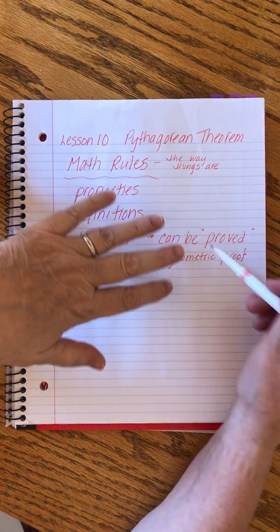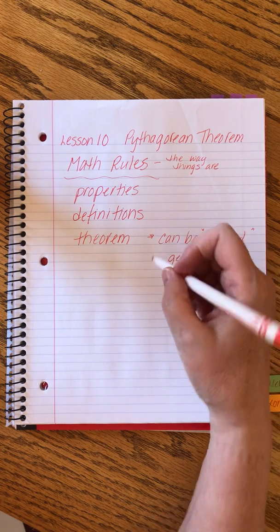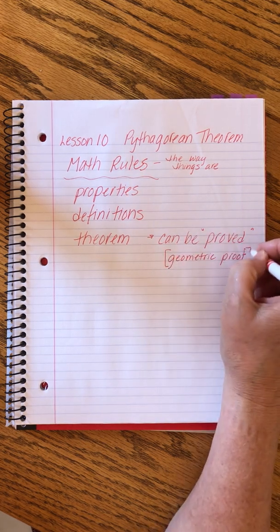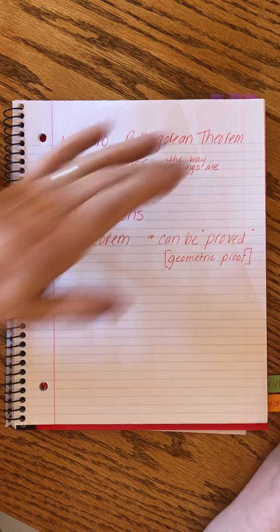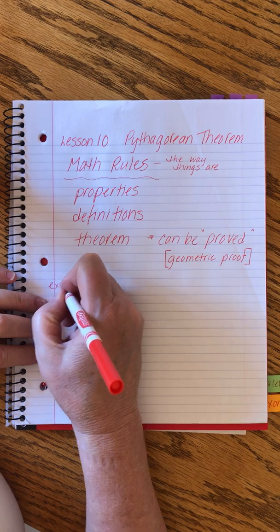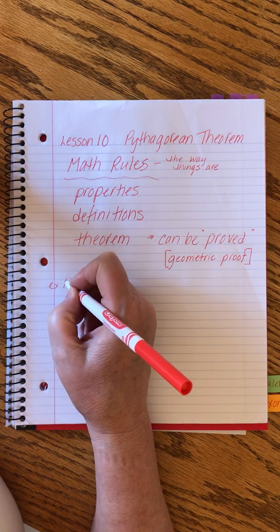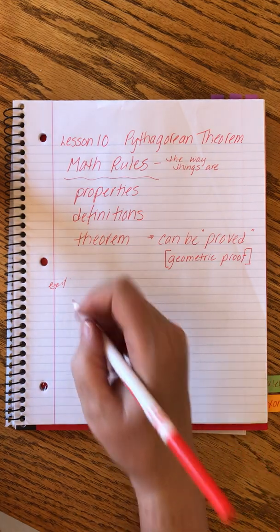Okay, I use that word in a technical sense because we would use a geometric proof to prove it to be true. So that's why we use the word theorem, and that's why it looks kind of scary, but it's not. Oh, the Pythagorean theorem. You probably want to know what it is. Well, you always remember, right?